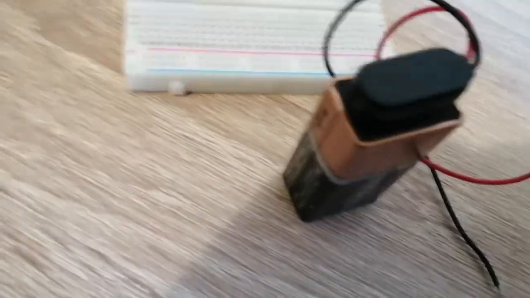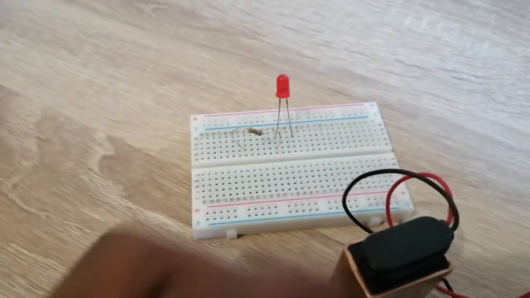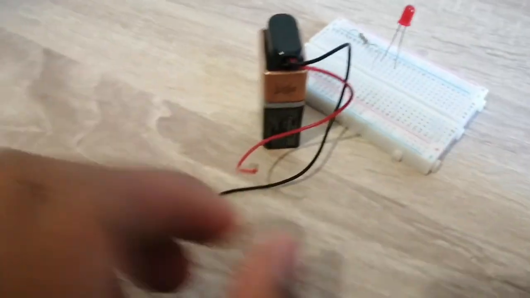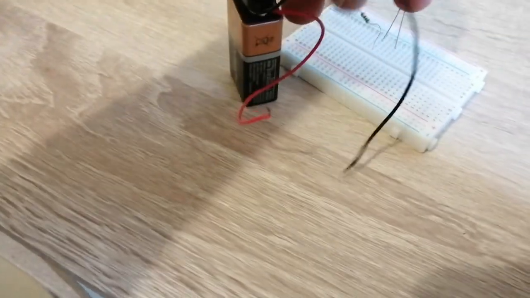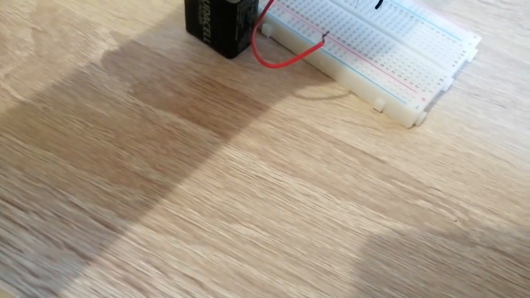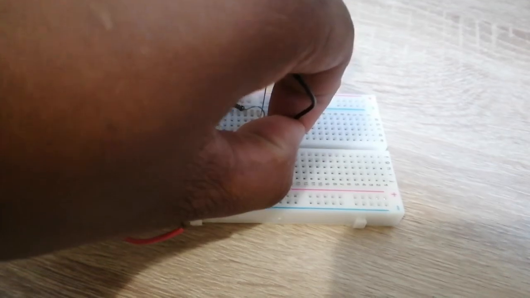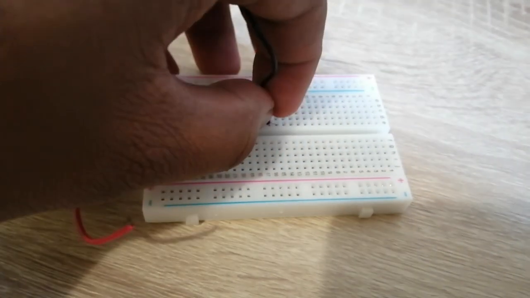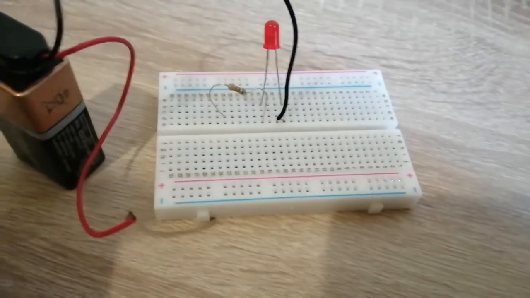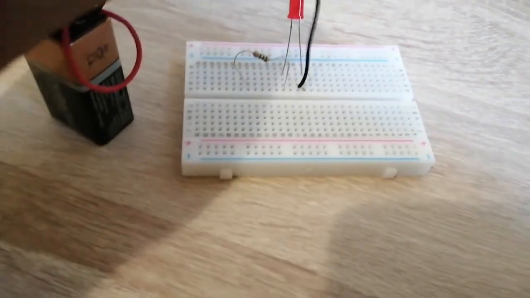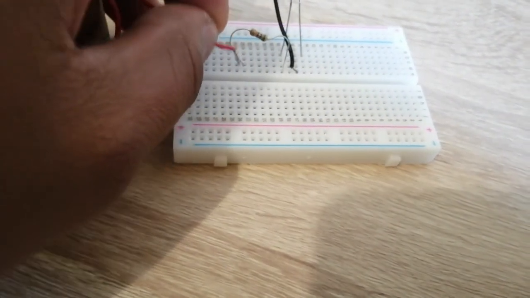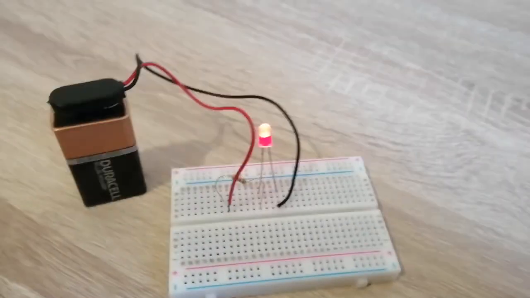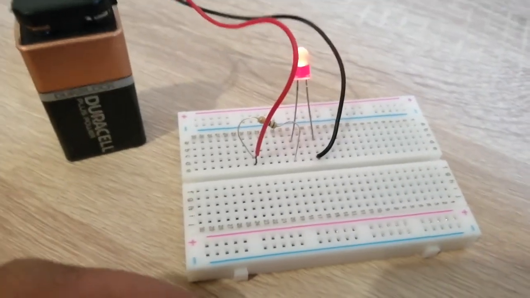Then now I'm going to connect the negative part of the battery, which is represented by the black cable here. I'm going to connect it here. Sorry about that. Then I need to take this one and connect it here. All right, guys, with a bit of effort, I was able to add that in.